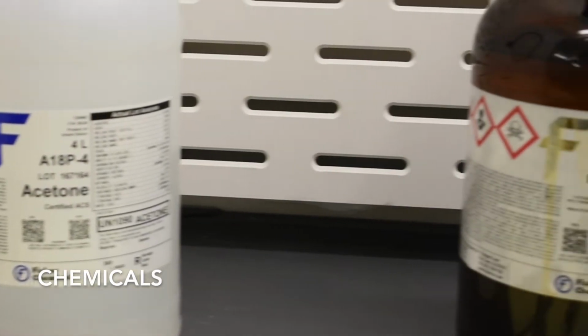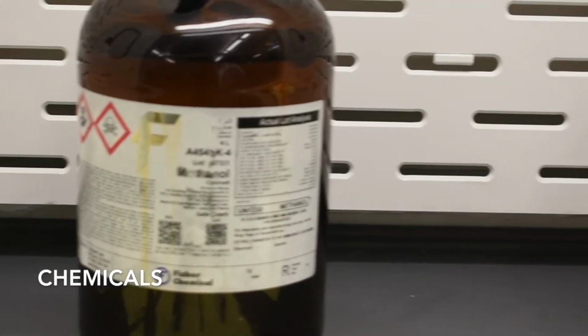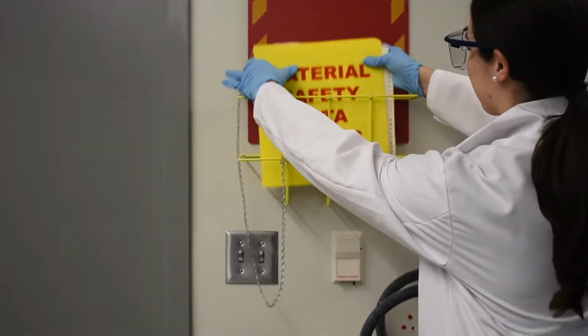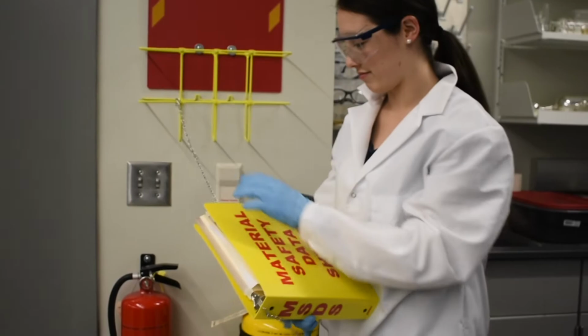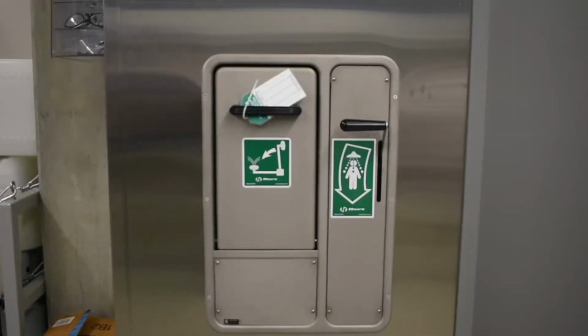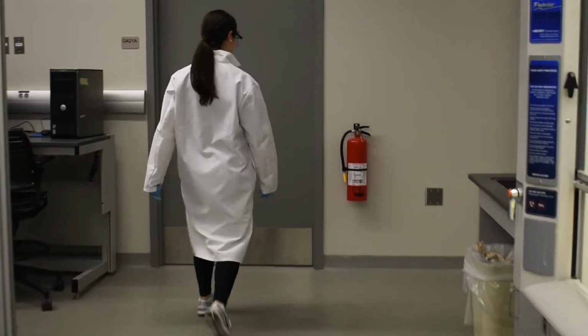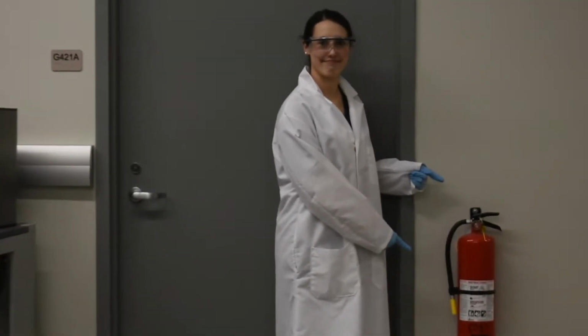One of the hazards in this experiment was the chemicals being used. It is important to consult the MSDS sheets for potential side effects and first aid procedures. In case chemical exposure does happen, note the location of the safety shower and eye wash station. It is also important to know where the fire extinguisher is located.